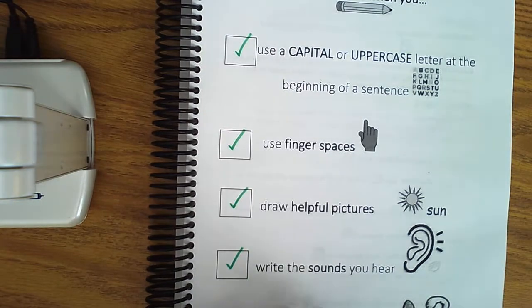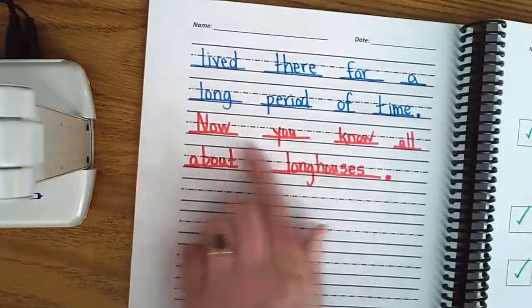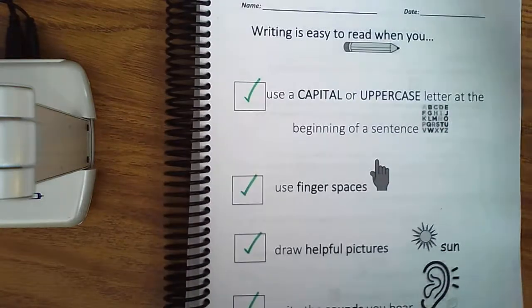So friends, your job right now is to wrap up your paragraph. Be sure that you add your closing sentence, and then use your fancy-pantsy writing checklist to check your work to make sure it is ready to read.